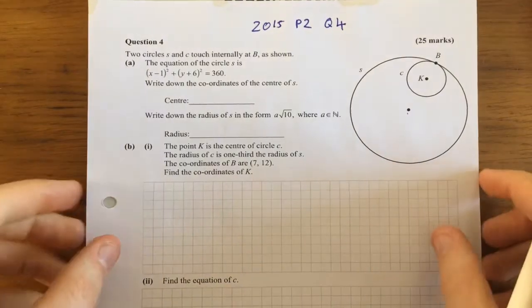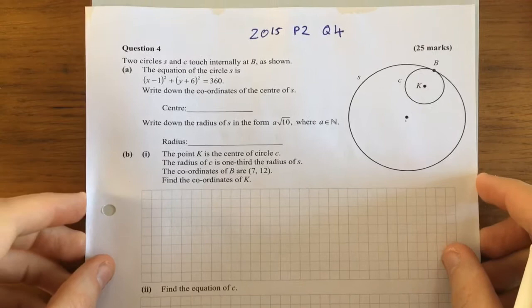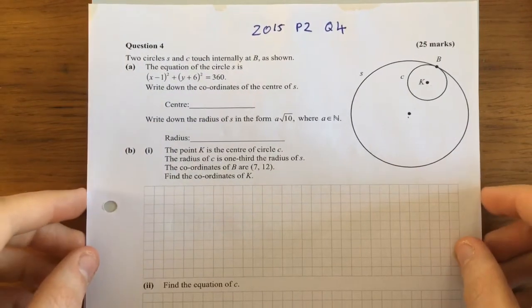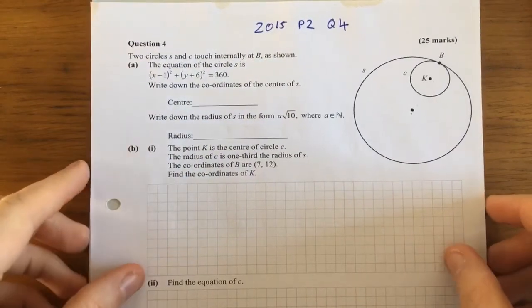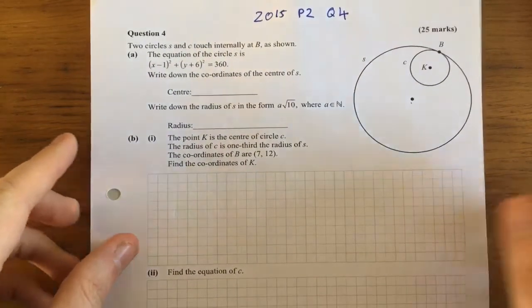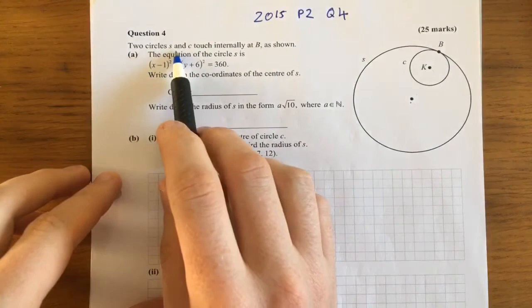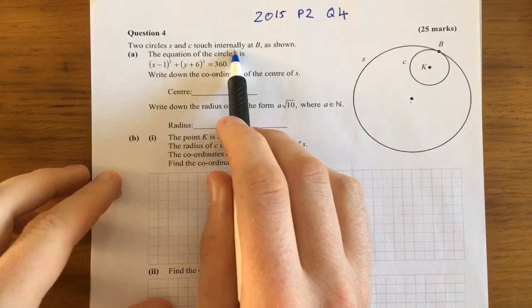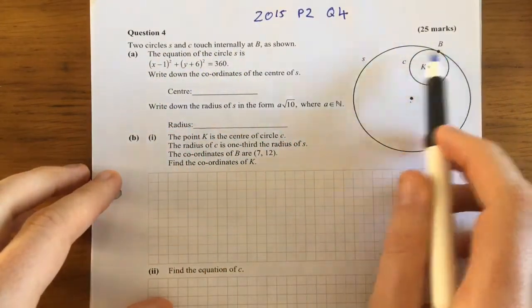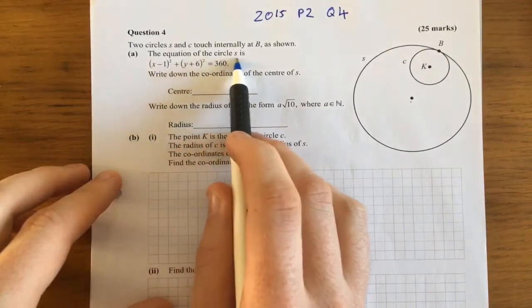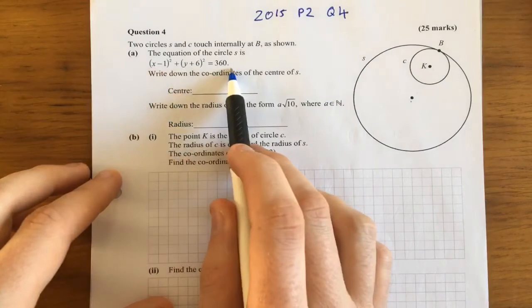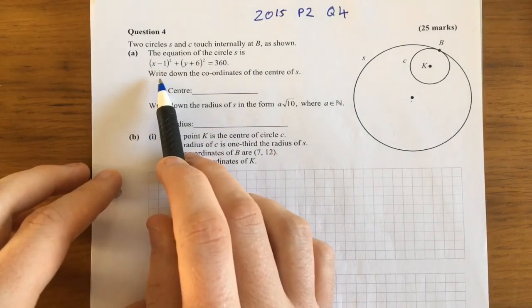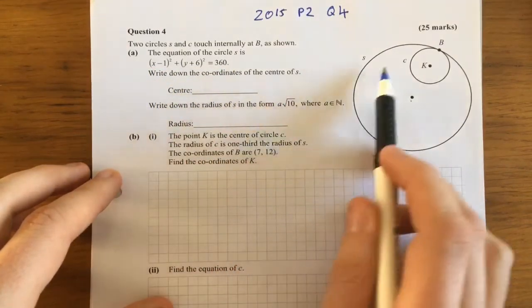Okay, so this is the first question here, and it is 2015 paper 2 question 4. This is a very typical exam question, probably something like you will get. Two circles S and C touch internally at B as shown. The equation of the circle S, the big circle here, is this thing here, and the first thing they want us to do is write down the coordinates of the center of S.